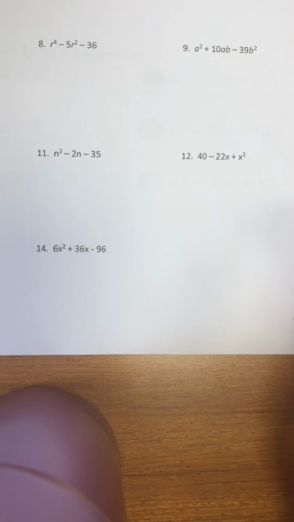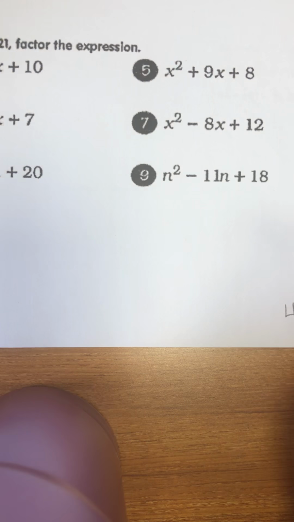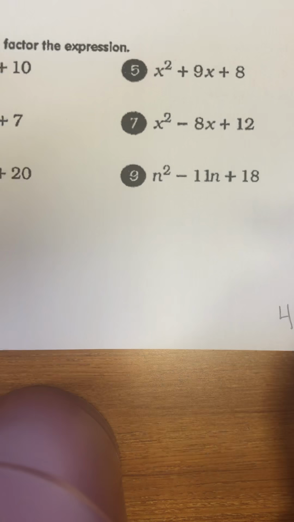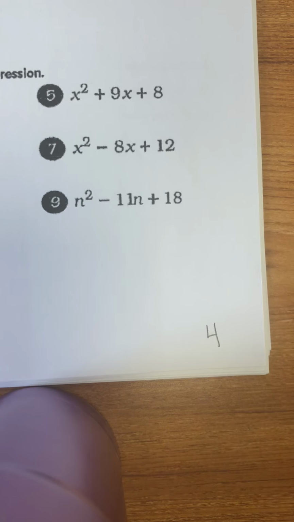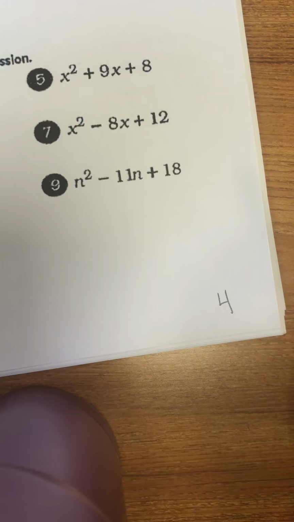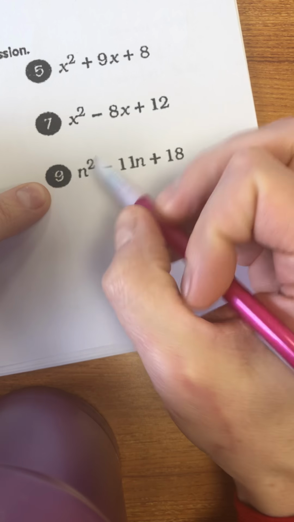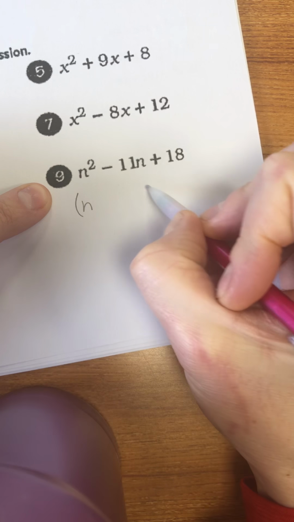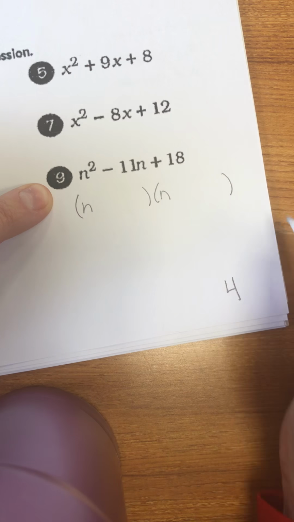If I move on, if I have some trinomials with a leading coefficient of 1, this is on page 4 here. Number 9 here, since it starts with an n squared, I know that it would have to be an n times an n.